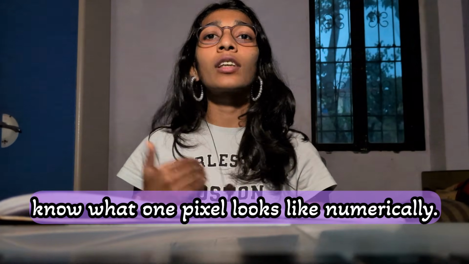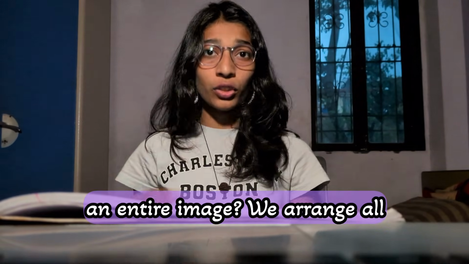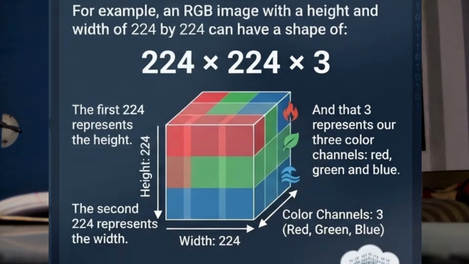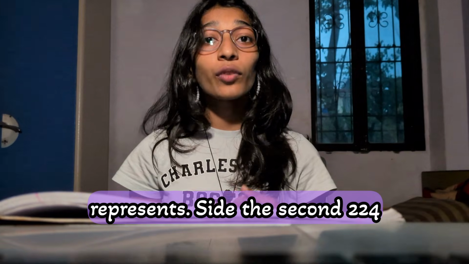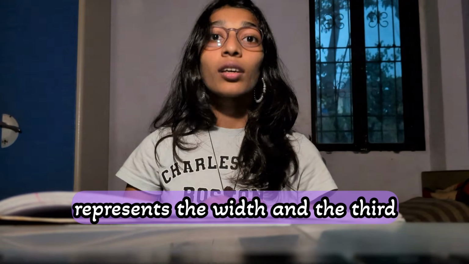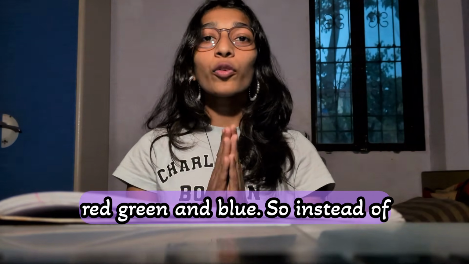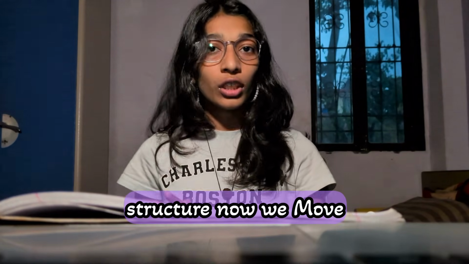Okay, we are still missing one piece. We know what one pixel looks like numerically, but how do we represent an entire image? We arrange all those pixel values into an array. For example, an RGB image with a height and width of 224 by 224 can have a shape of 224 x 224 x 3. Here, the first 224 represents the height, the second 224 represents the width, and the 3 represents the three color channels, that is red, green, and blue. So instead of seeing one image, the computer is working with this entire numerical structure.